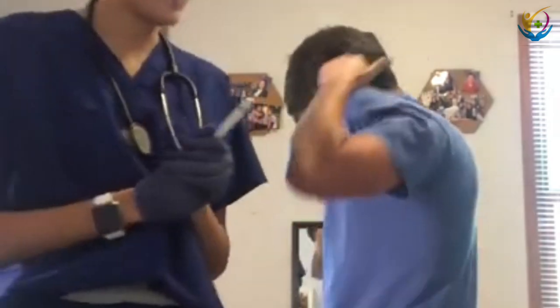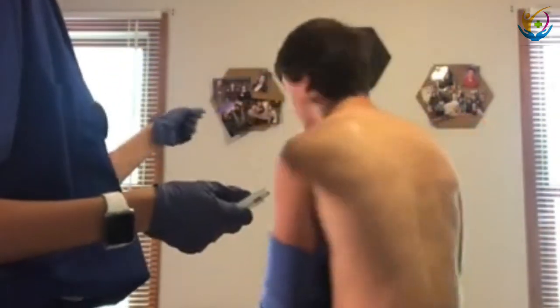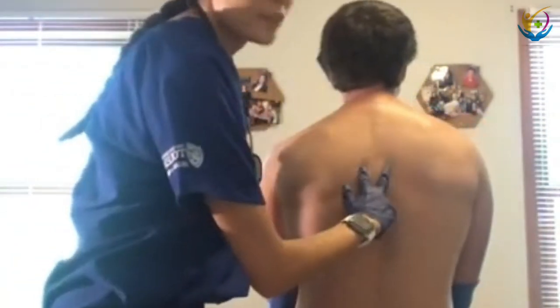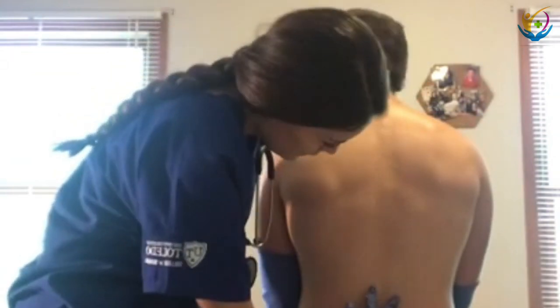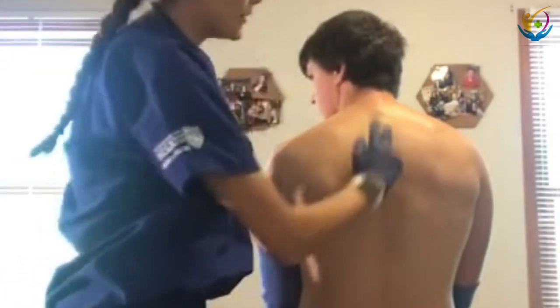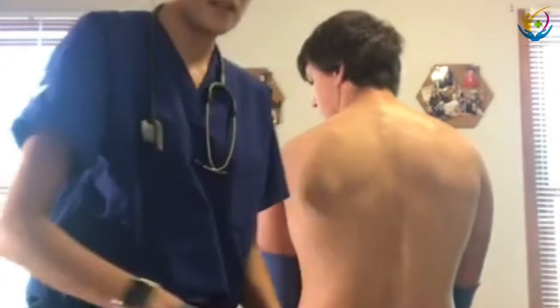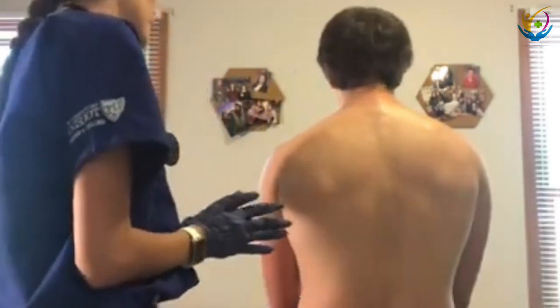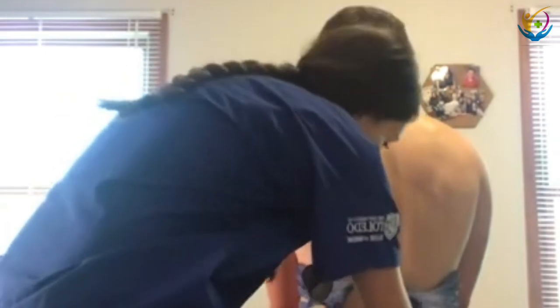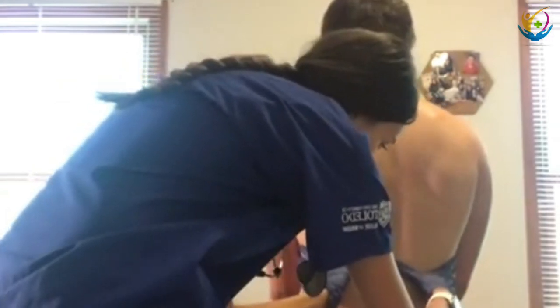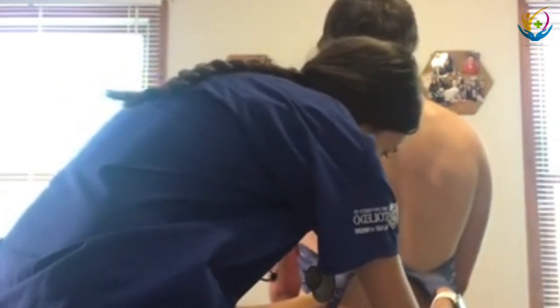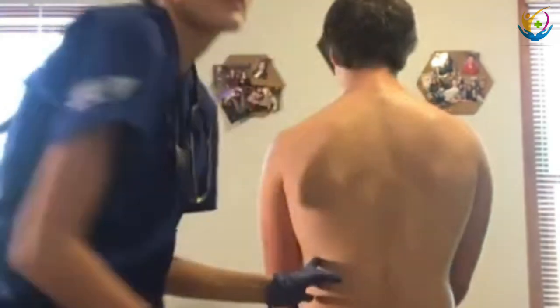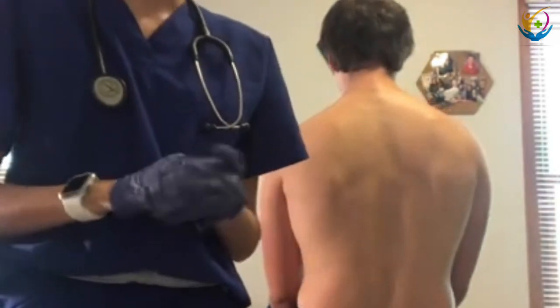So next I will have you take off your shirt. I will be doing the posterior thorax. And face that way for me, please. So spine is midline, it's straight and there are no curvatures. Next I will do a chest expansion and I will have you take a deep breath and exhale. Okay, inhale. Okay, so chest expansion was equal and symmetric.